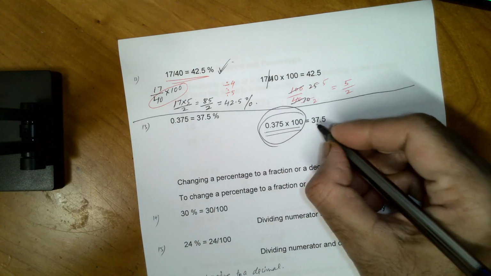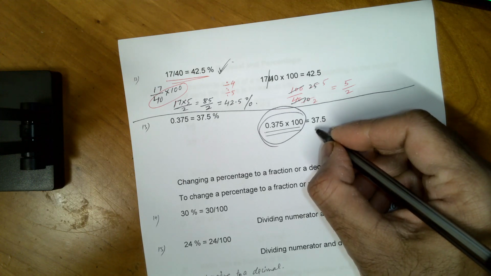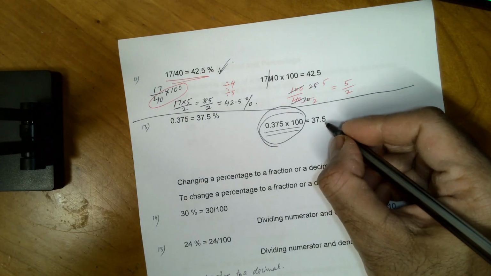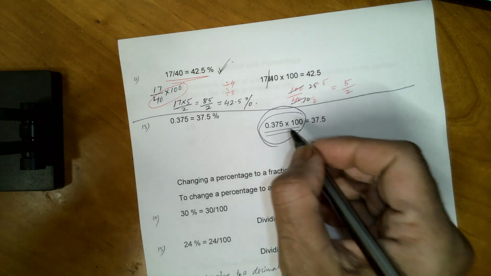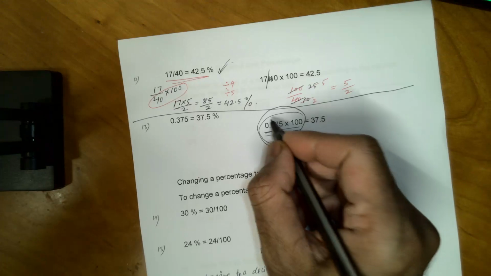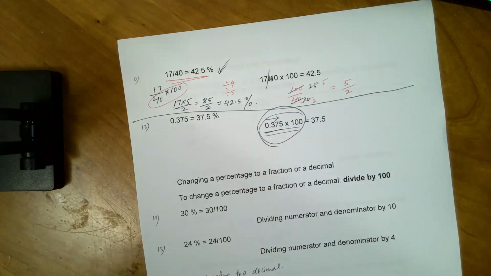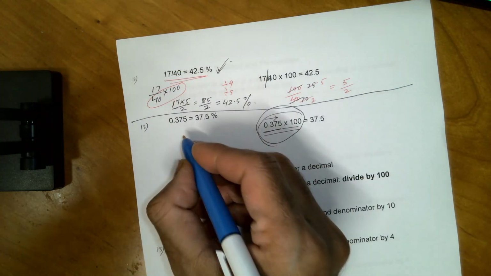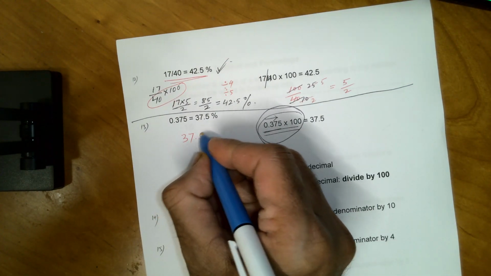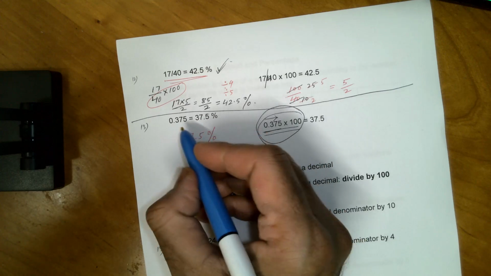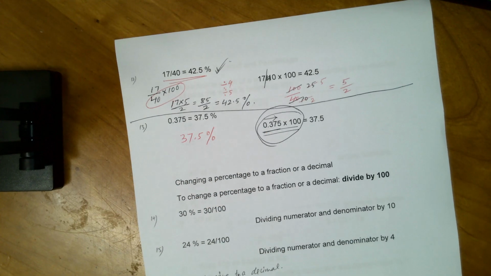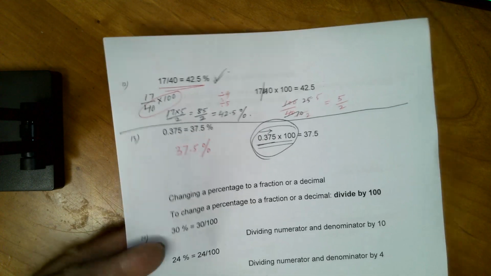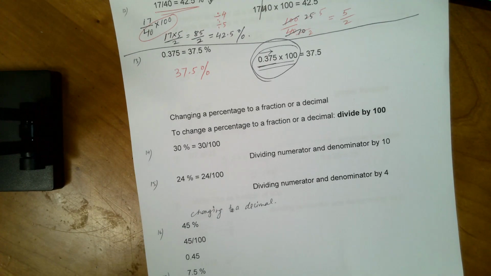That will give you 37.5 because you're multiplying with 100. So this decimal will move to this side from left to right. Okay, and this is where you will get 37.5%. Okay, we covered decimal as well.